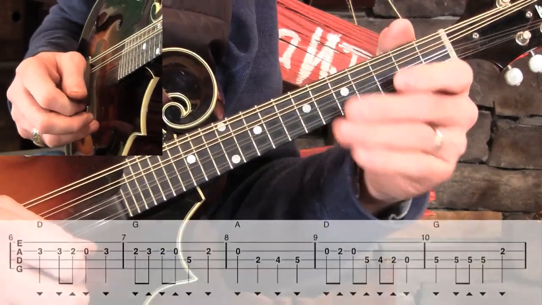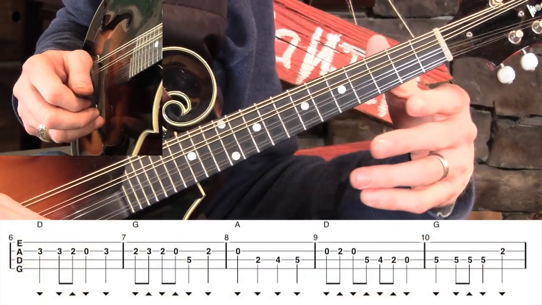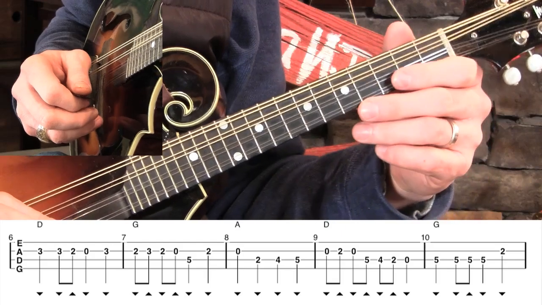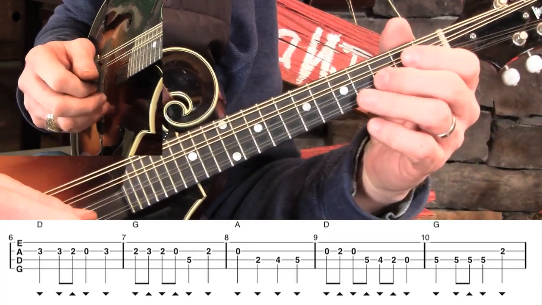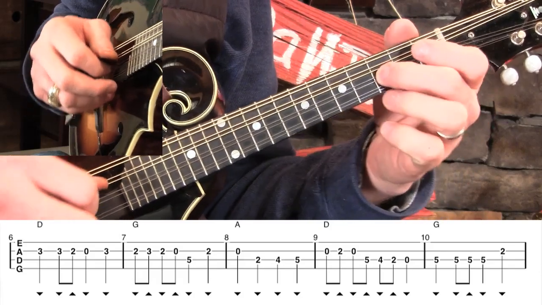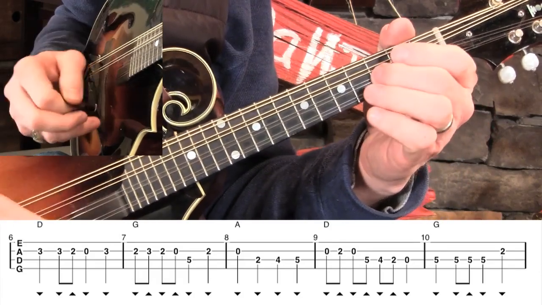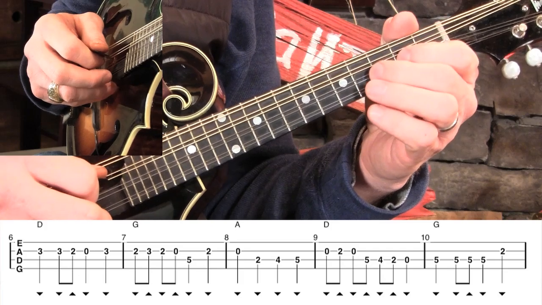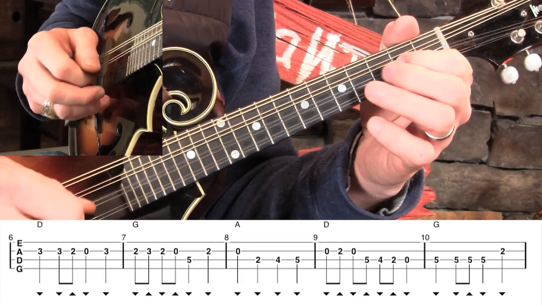Good. Now when we get to measure 6, it's over a D chord, and I know that a lot of people will play a C chord here. The way that I've always learned it, we play a D or a D7 there. And we go to the 3rd fret, which is a C note. And then measure 7, we have 4 eighth notes in a row.